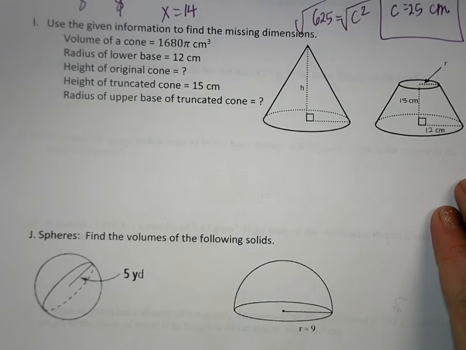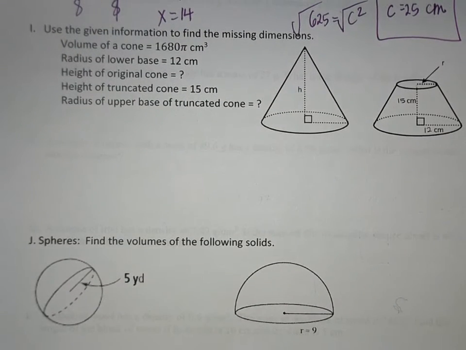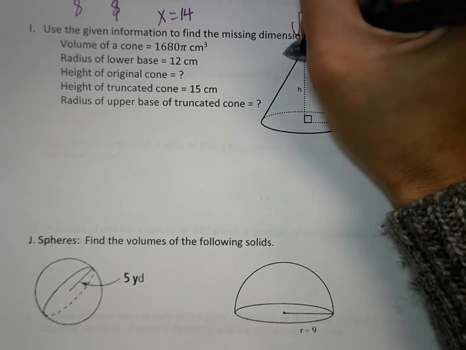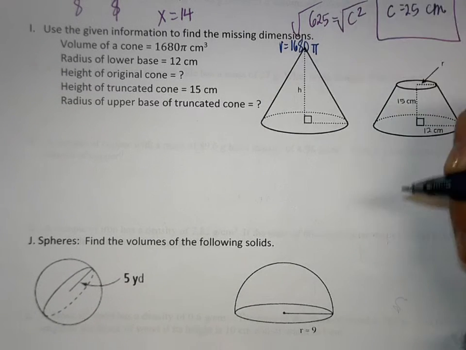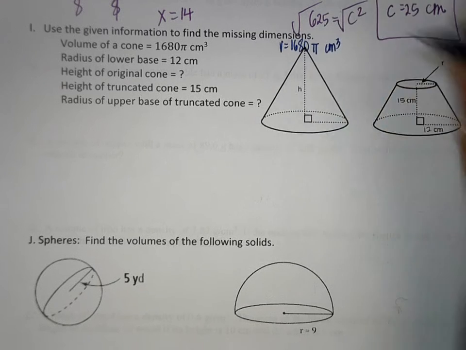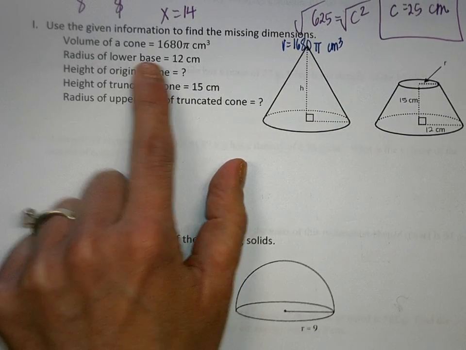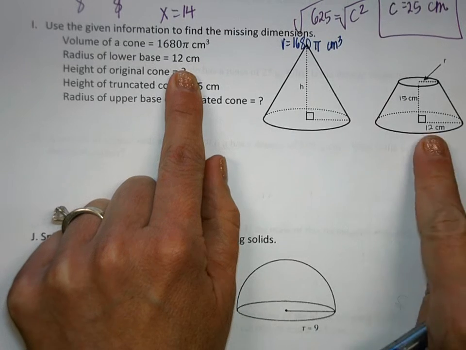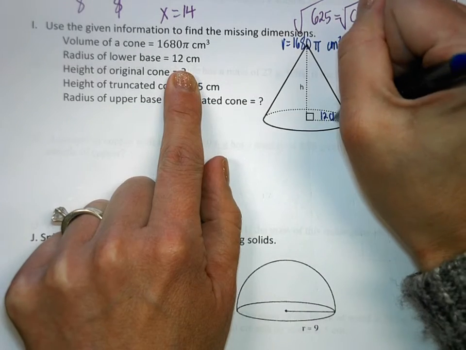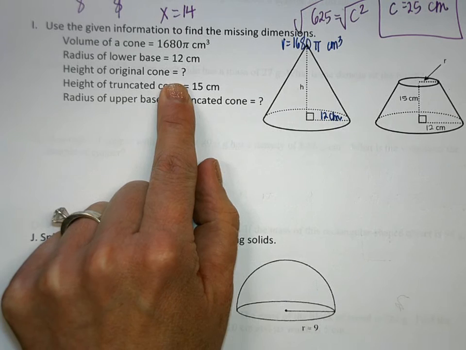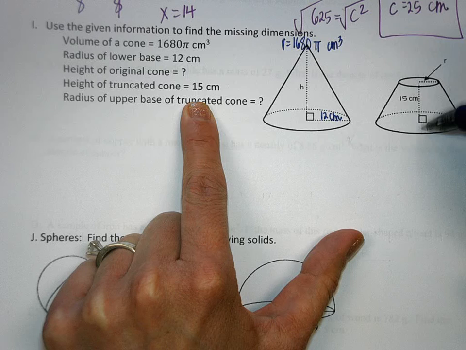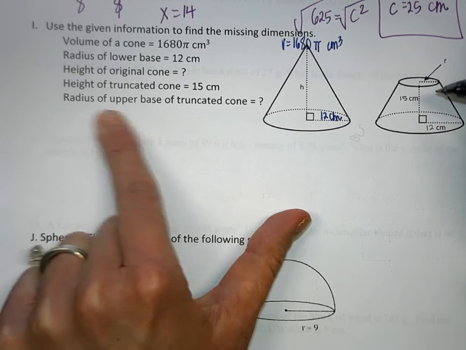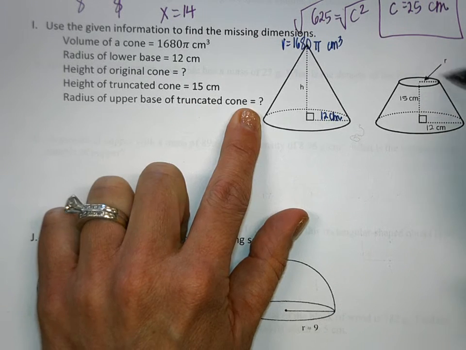Okay, using the given information to find the missing dimensions. Okay, the volume of this cone right here is 1,680 pi centimeters cubed. You don't have to write centimeters cubed if you don't want to. This says radius of the lower base is 12 centimeters, which means this one is also 12 centimeters. Height of the original cone, I do not know. Height of the truncated cone, we know is 15. Radius of the upper base of the truncated cone, I do not know there.